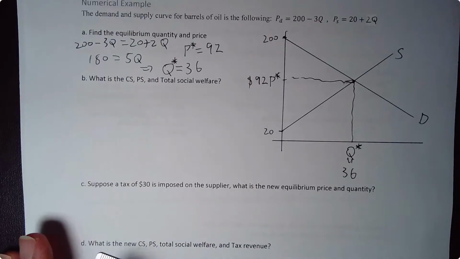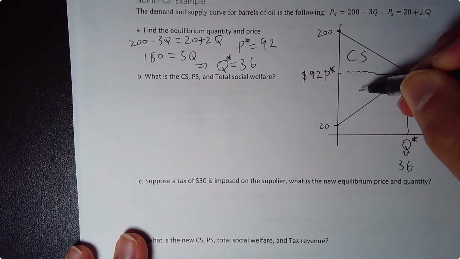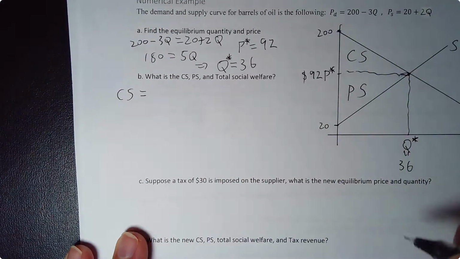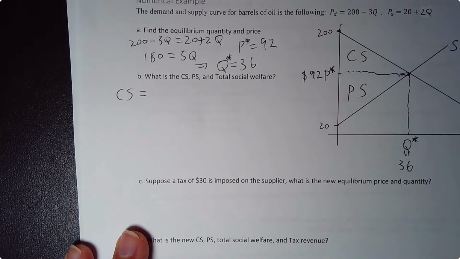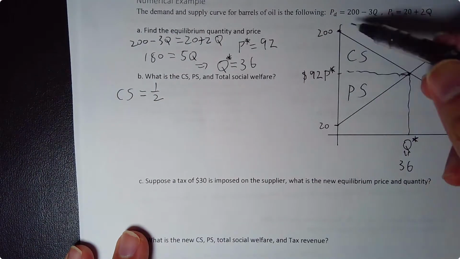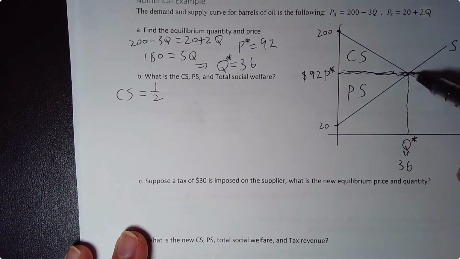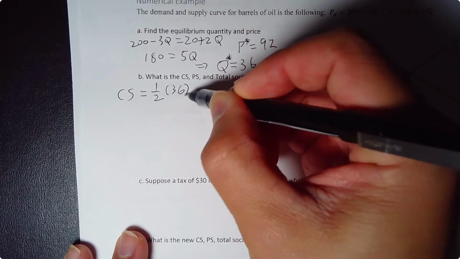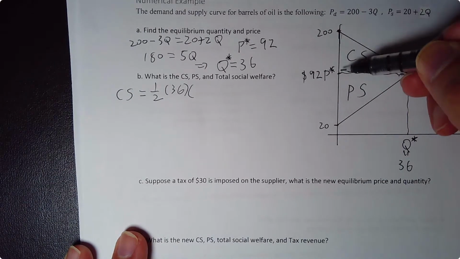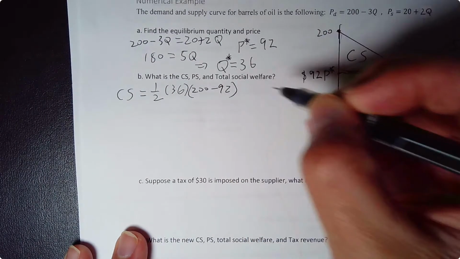All right. Now, what is a CS, PS, total social welfare? Here's my consumer surplus. Here is my producer surplus. That is in the shape of a triangle. So CS equals the area of a triangle, which is 1/2 base times height. A triangle has 3 bases. Here's a base, here's a base, here's a base. So I'm going to keep it simple. I'm going to use this as my base, 36, times, now I'm going to use this as my height, 200 minus 92. So that's my height.